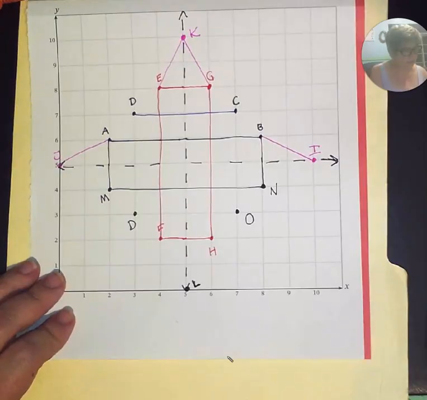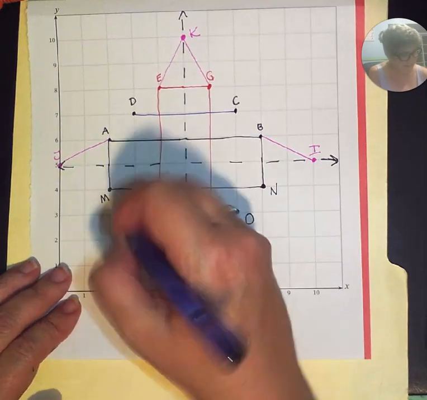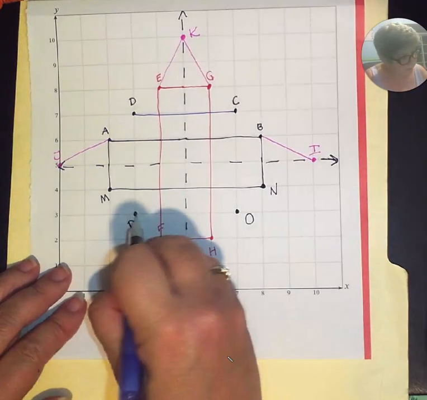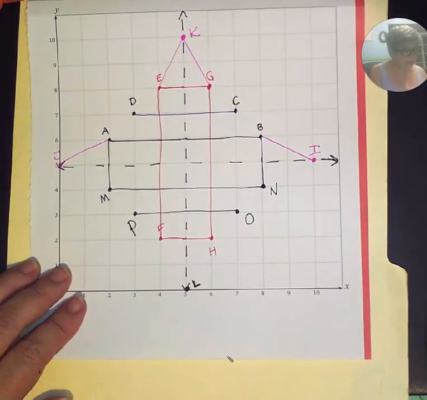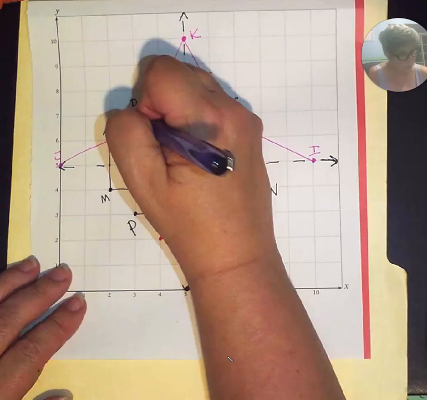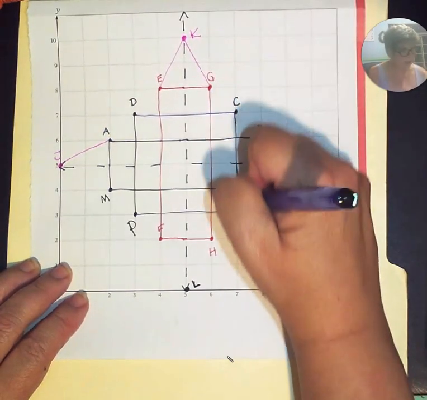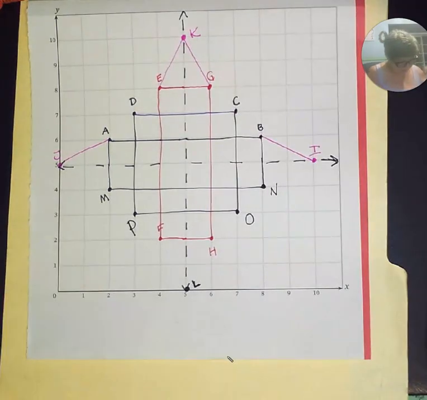And now we're going to draw OP. Oh, yeah. I made that D. I should have made that P. There we go. Okay, OP. Very good. And now CDOP. Wow. Pretty cool.